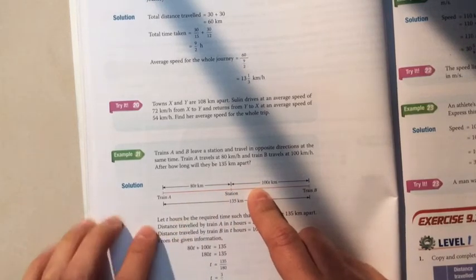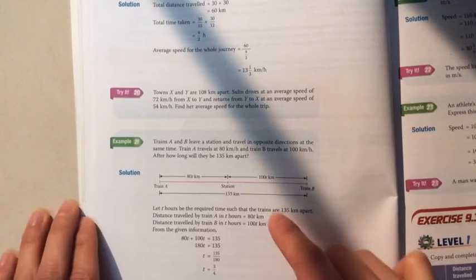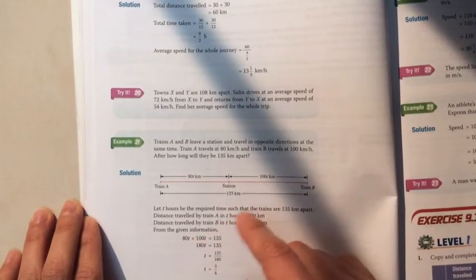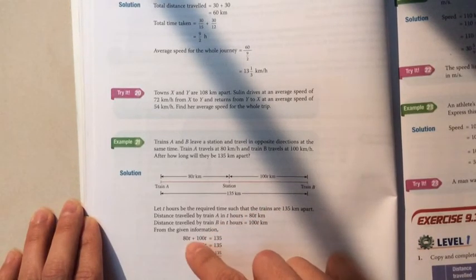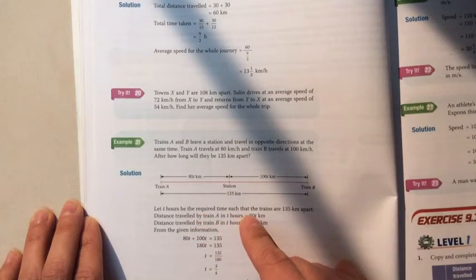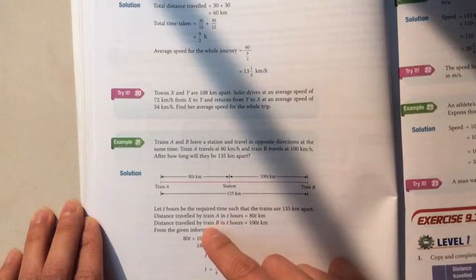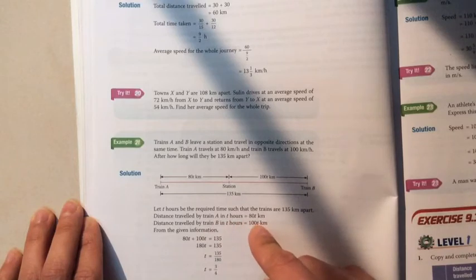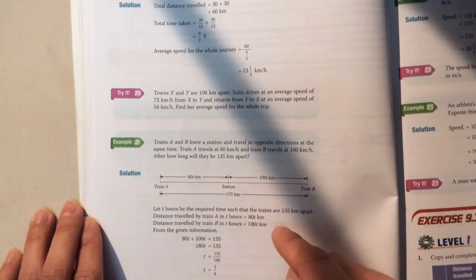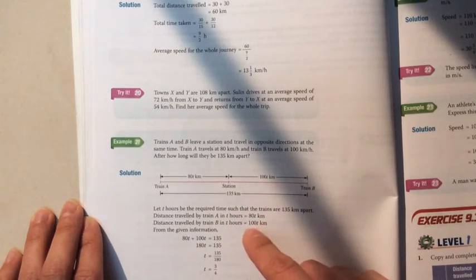Now, we can have 80t represent the distance traveled by A in t hours. So t in this case actually represents time. For train B, the distance traveled would be 100t, because it's traveling 100 kilometers an hour, we put 100 in front of t.